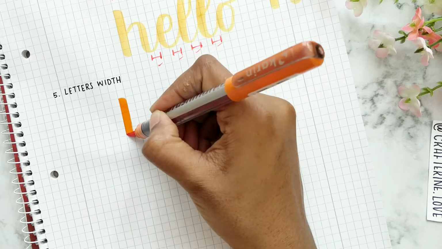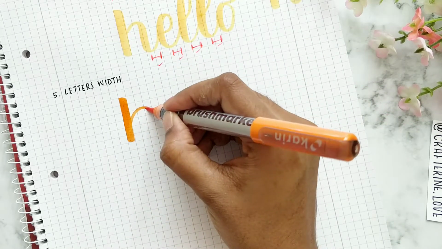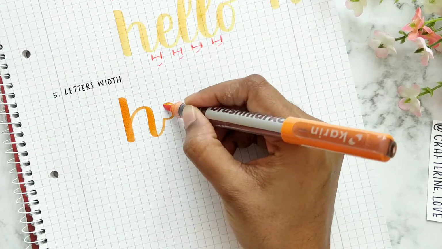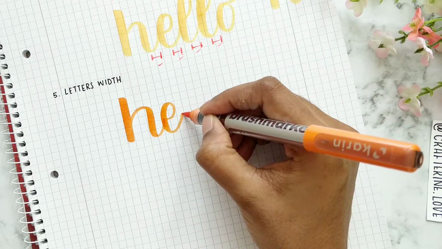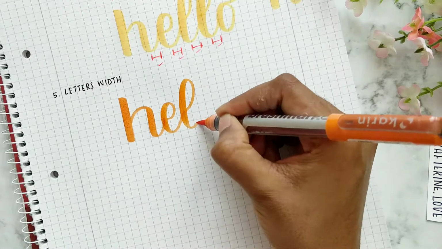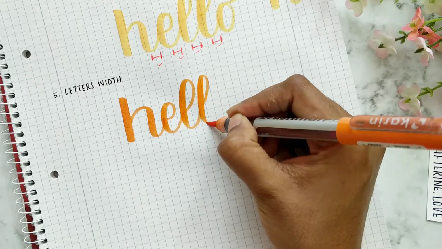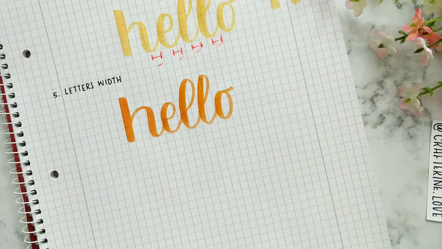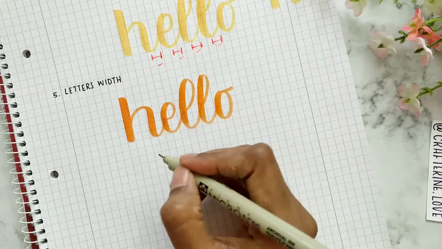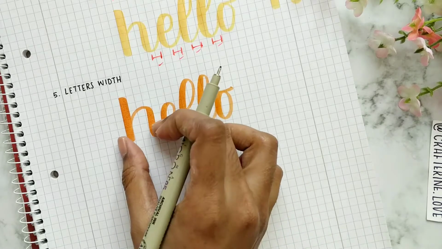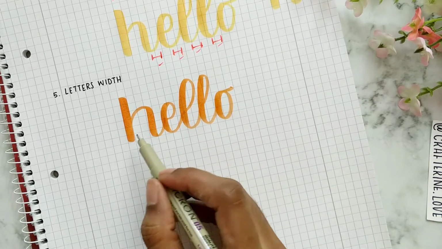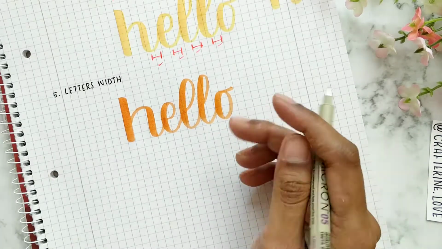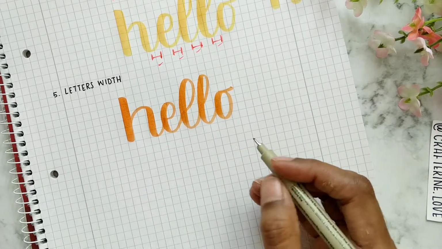This is one of the things I struggled with while I was a beginner, while I started hand lettering, and it was a real challenge. But yeah, as you practice, you'll figure out a way to get it right. So yeah, here if you see, the width of this letter is too much, and the width of the L is really little. So it shows an imbalance in your letters.